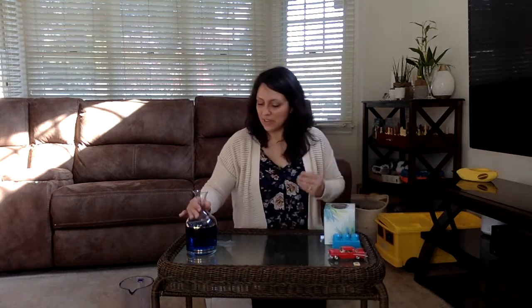So I have a question for you. Is the toy car a solid or not a solid? If you said that the toy car is a solid, you're correct. This toy car takes up space and keeps its shape, no matter where I moved it to. All right, let's take a look at the last thing I found in my living room.